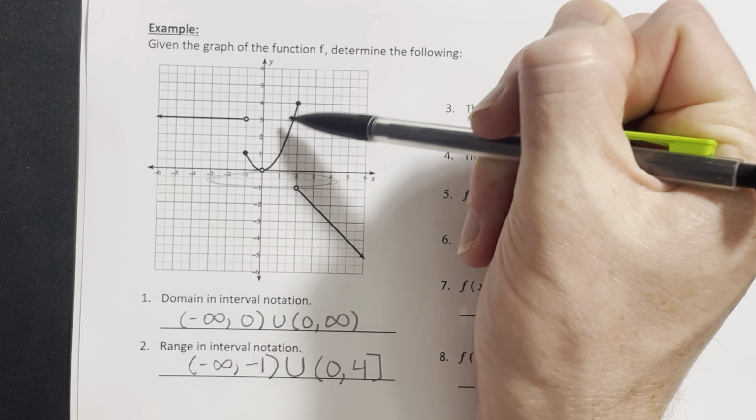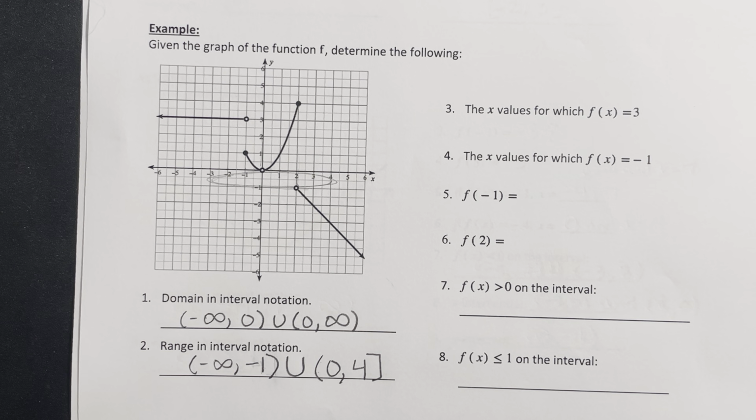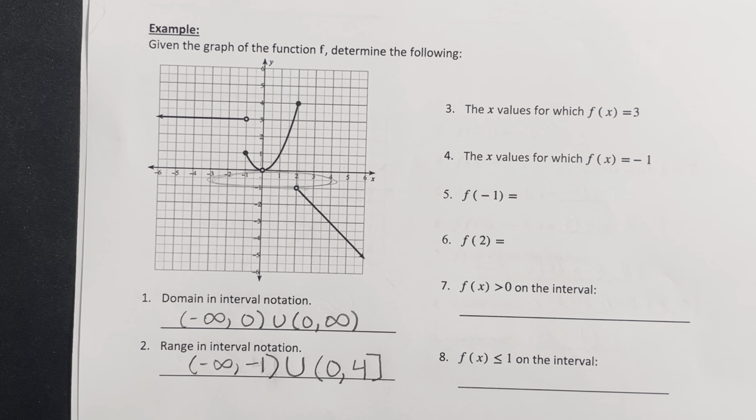This section here from 0 to 4 does have outputs somewhere in the graph. Now y equals 0 is not in the range because it doesn't have an output of 0 ever.